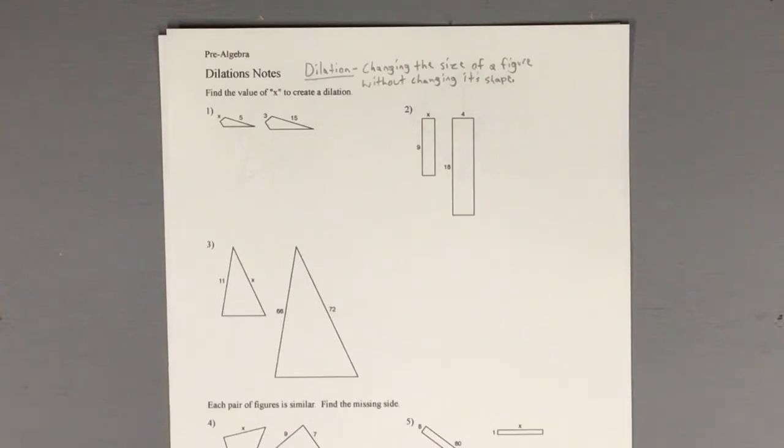If you've ever been to an optometrist to get glasses or have your eyes checked and they've put liquids in your eyes that make your vision blurry, they've dilated your pupils, which means they put something in your eyes that makes your pupils get bigger. So that's an example of where you might have heard dilation, if that sounds familiar. Basically, all we're doing is setting up proportions and solving them.